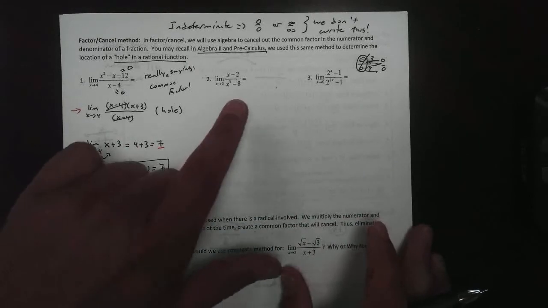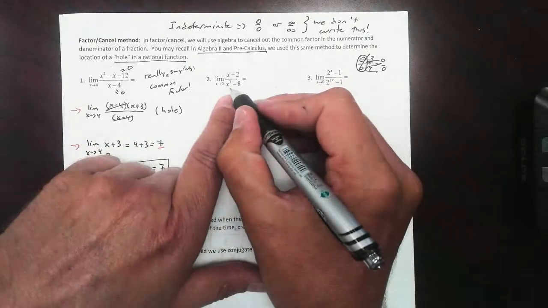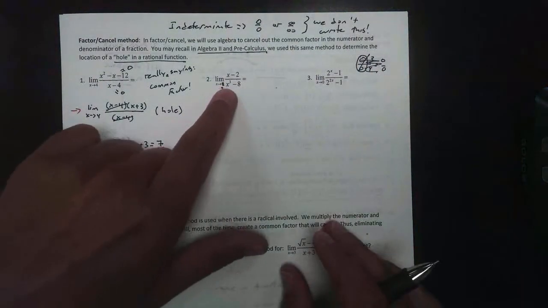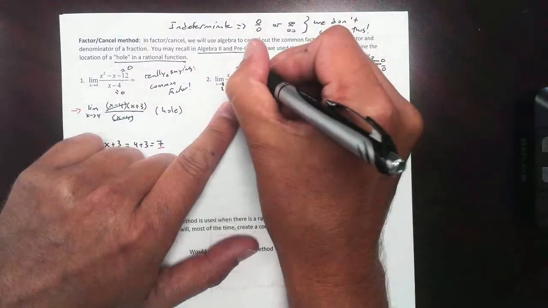Okay? So let's try the next one right here. Ready? If I plug in, let's change this 3 to a 2. That should be a 2 right there. Let's make sure we change that. On the top, we're going to get 0.